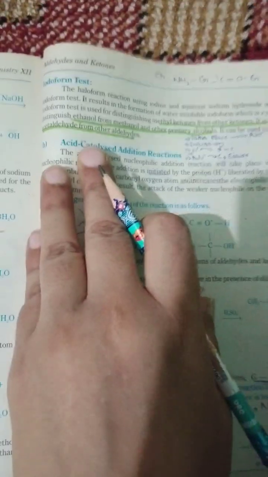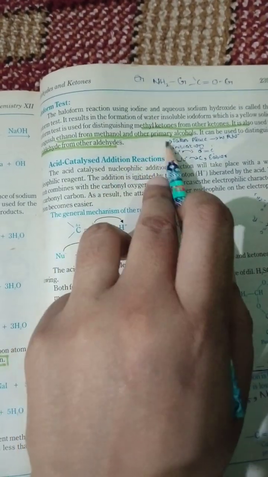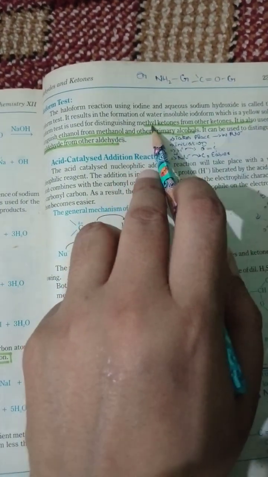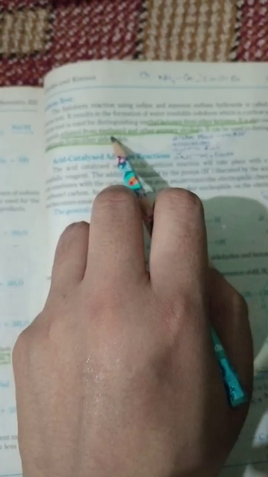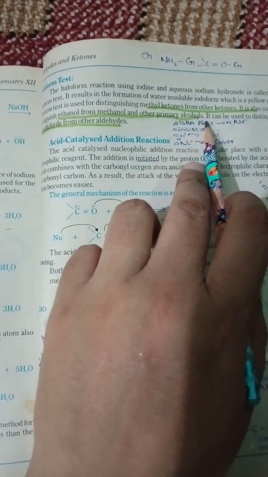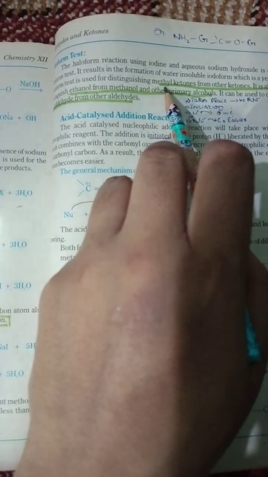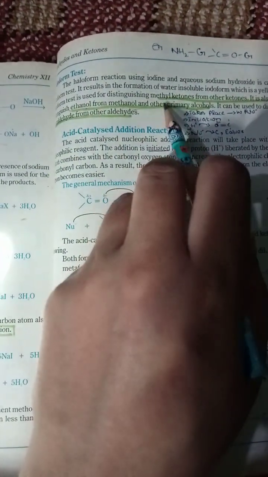And the halo test is used to distinguish ethanol from methanol and other primary alcohols. And as you know, ethanol and secondary alcohols will give the haloform reaction. And this reaction is used to distinguish between methyl ketones and other ketones.